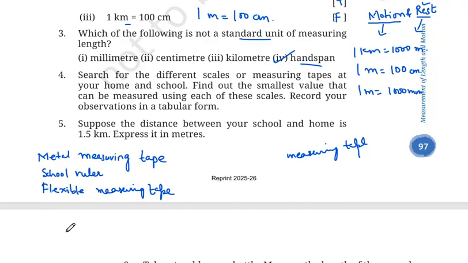So you can just get 3 or 4 like that, and what you will see, all of them have a reading. Either it is in centimeter, inches, or meters. But if you see the smallest, as they are asking us to find the smallest value, all of them will have it in millimeter. All right, so millimeter is the smallest.